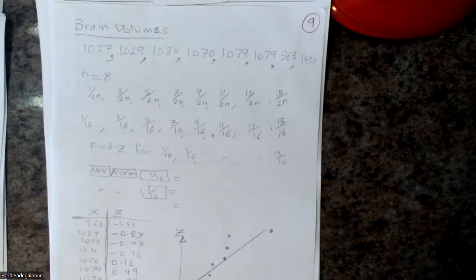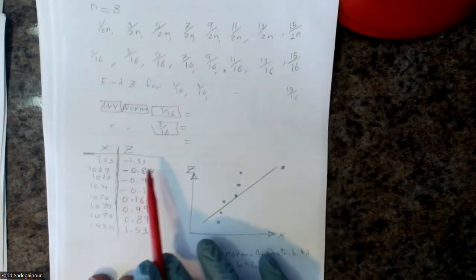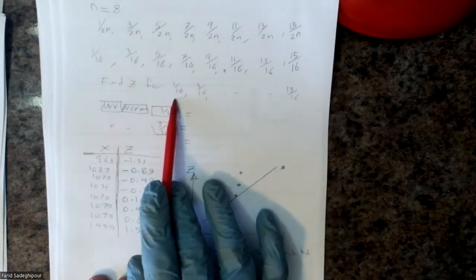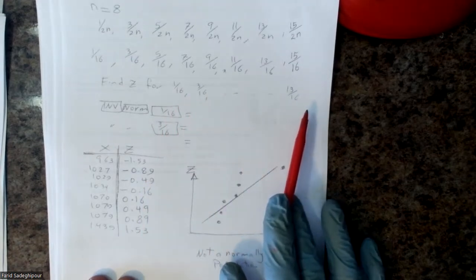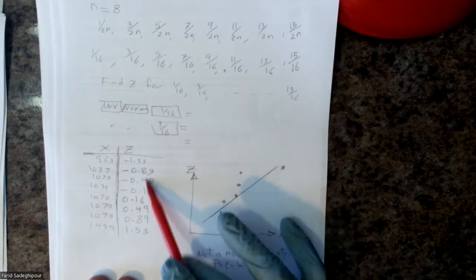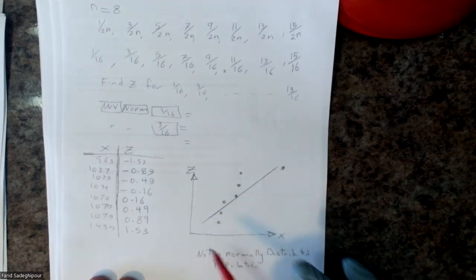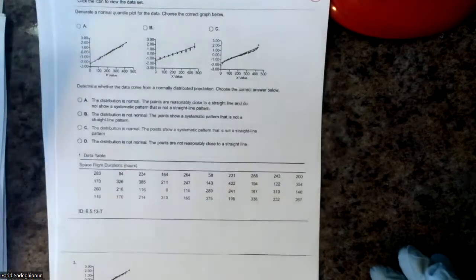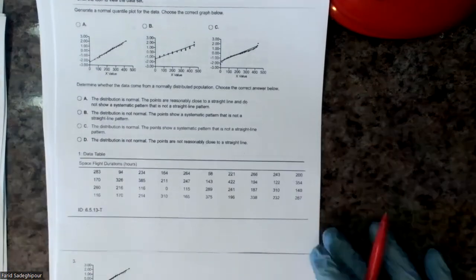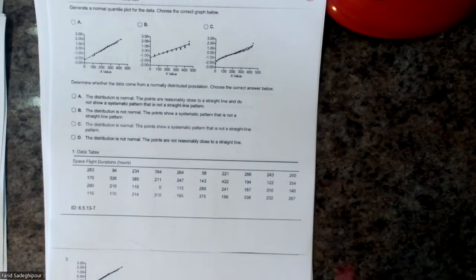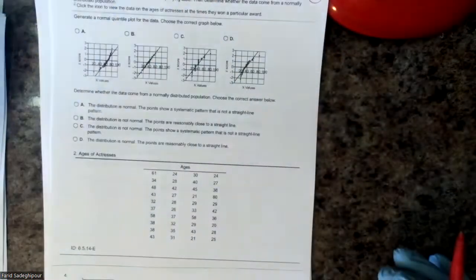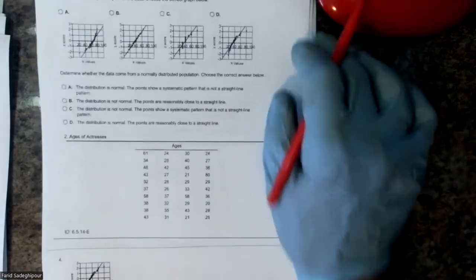In these examples, there are 1, 2, 3, 4, 5, 6, 7, 8 numbers. So n is 8. In that case, all the values are 1/16, 3/16, and so on. Based on those, you find your z value, then you put the z value here. And you see the points are like this, not normally distributed. So that's the way to do it. You graph it, you plot it, and I put the answer for each of these problems here.